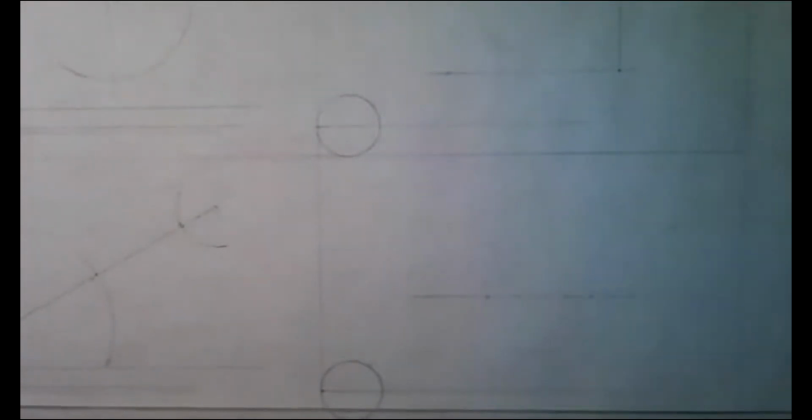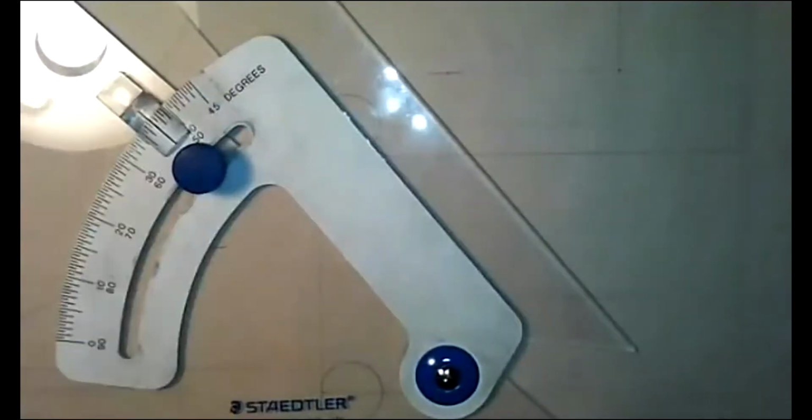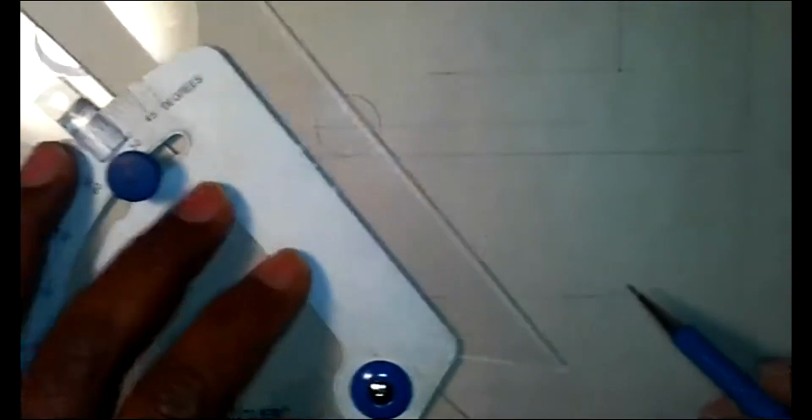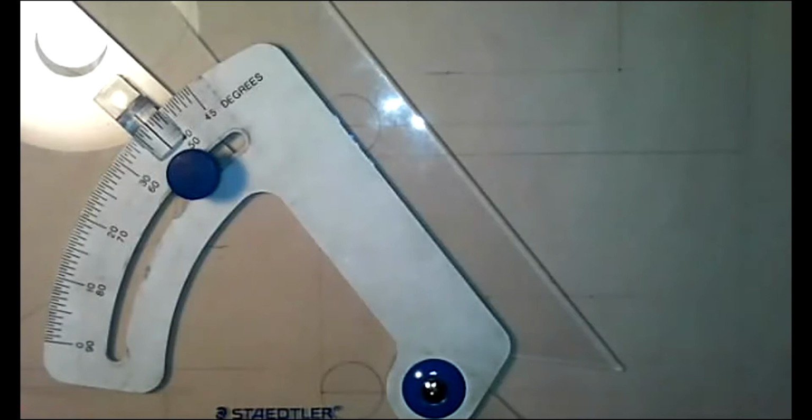Okay. All right. So now I'm going to take my triangle. Okay, and I need to put it at this reference point right here. Okay, so now I have to determine which side of the triangle represents 53 degrees, and it's quite obvious.